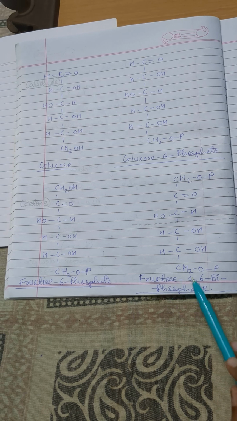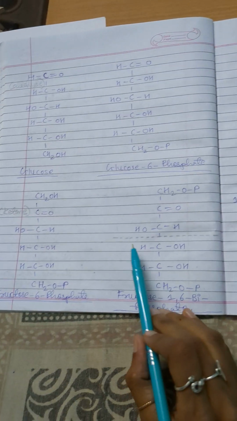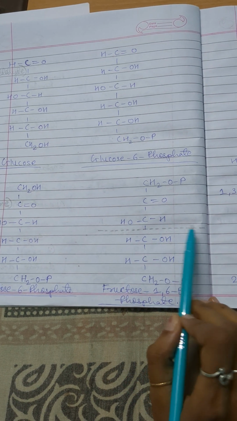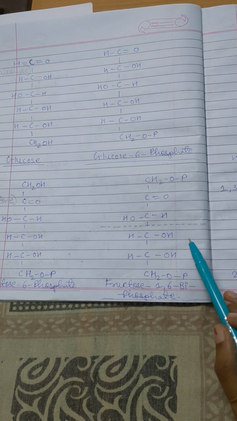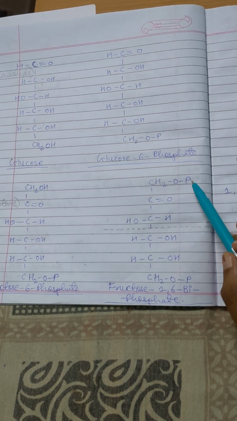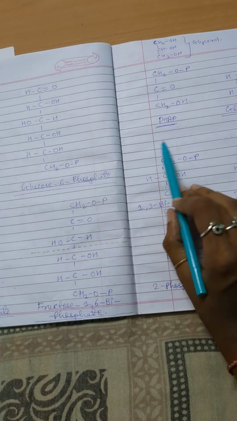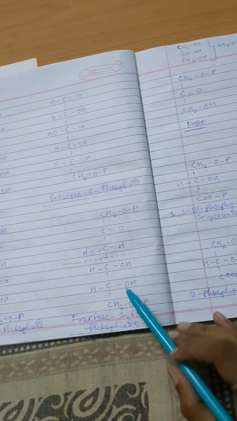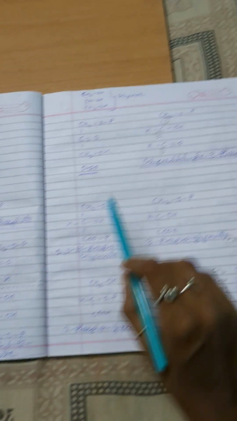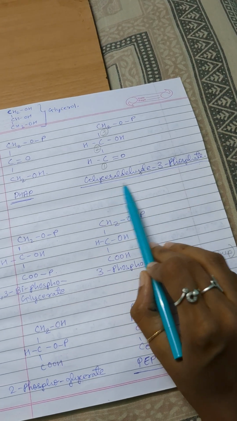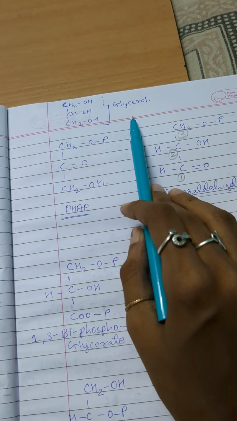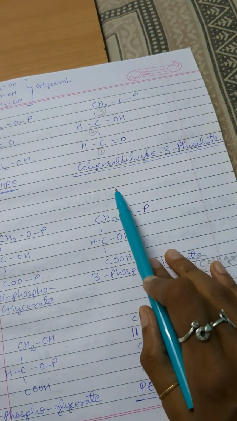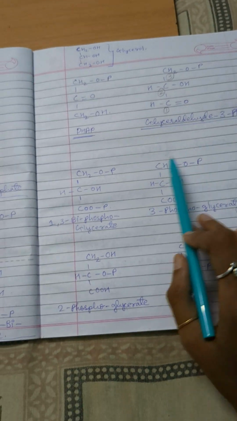Fructose 1,6-biphosphate. Then here splitting. So I have shown it with this dotted line. So 3 carbons and over here these 3 carbons. These 3 carbons will form DHAP. And these 3 carbons will form glyceraldehyde 3-phosphate. Then we can show the structure of glycerol. Glyceraldehyde 3-phosphate is formed.